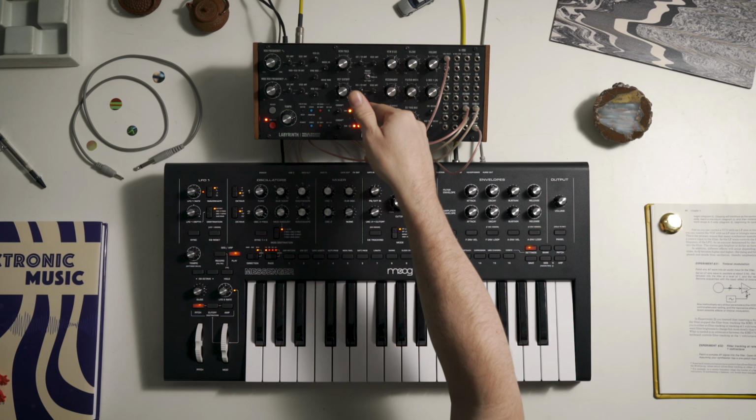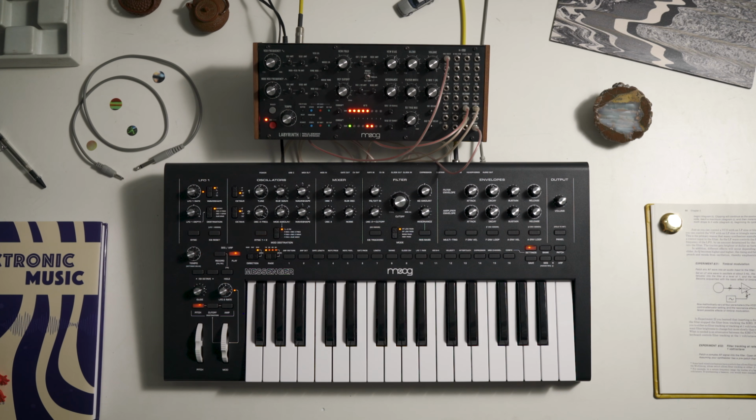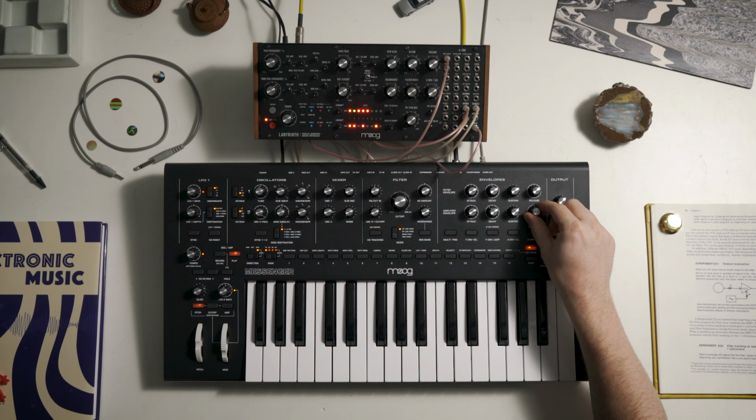And if I hear a melody here that I like and I want it to persist, I'll just turn the corrupt all the way down. And then it will keep playing that same melody.